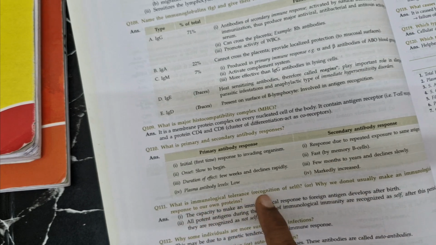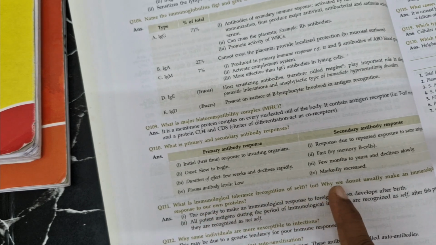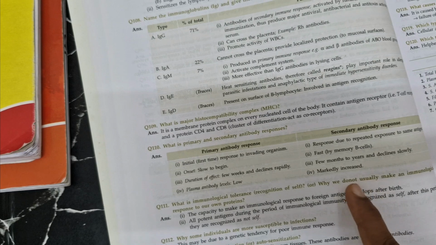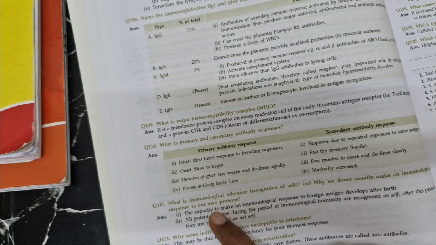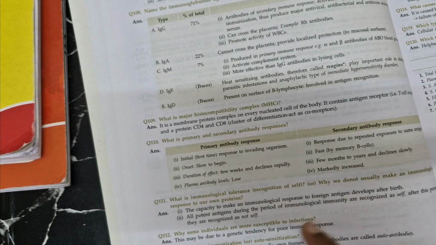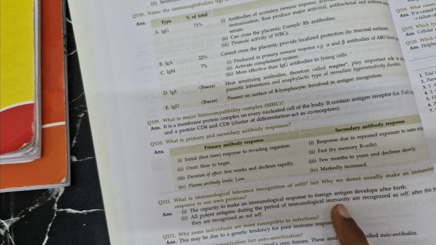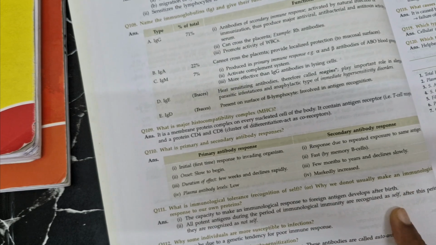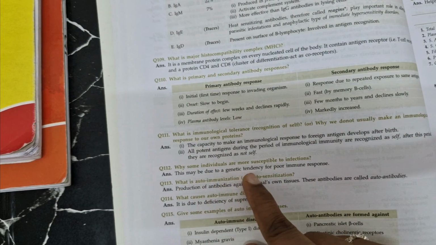What is immunological tolerance or recognition of self, or why don't we usually make an immune response to our own proteins? The capacity to make an immune response to a foreign antigen develops after birth. All potent antigens during the period of immunological immaturity are recognized as self, and after this period they are recognized as not self. Why are some individuals more susceptible to infection? This may be due to a genetic tendency for poor immune response.